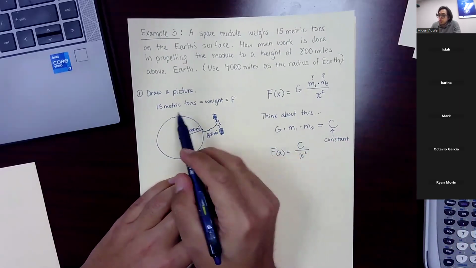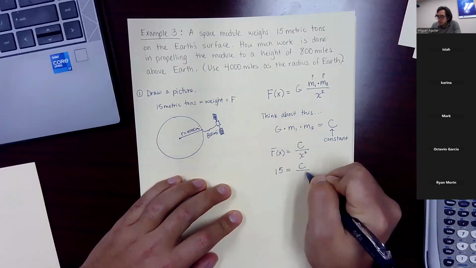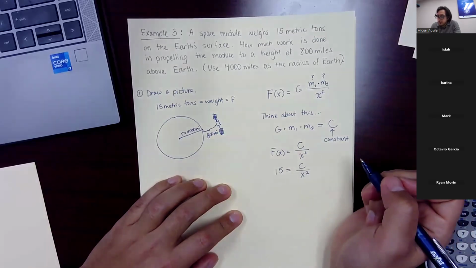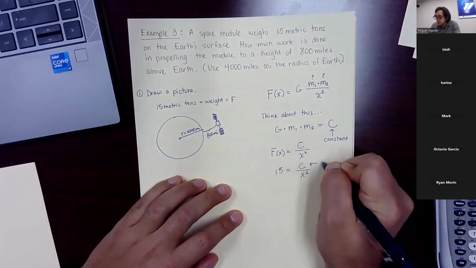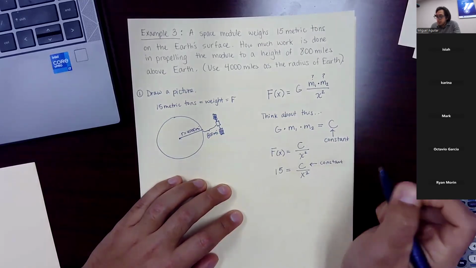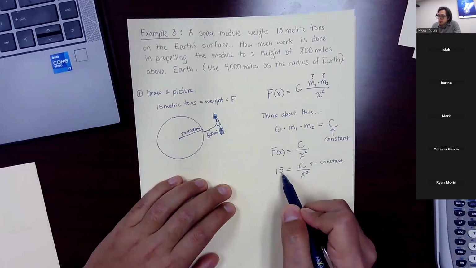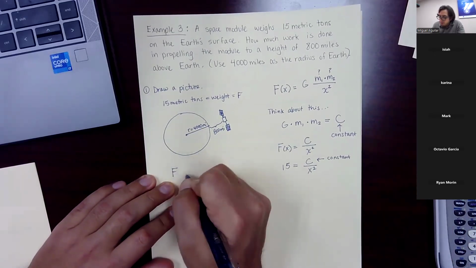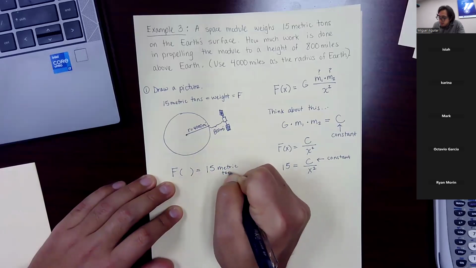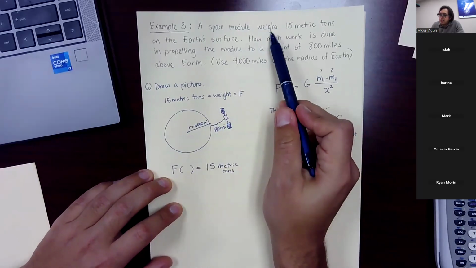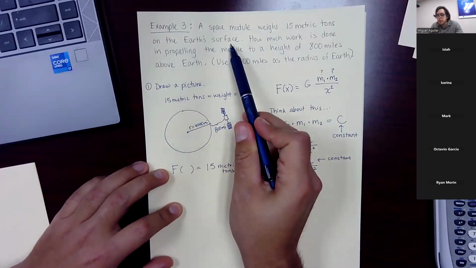So if we do know the force that was given, 15 is equal to some constant over the distance squared, well, then we can figure out what c is supposed to be. We can figure out what this constant is. Because this force that we were given, F of something is equal to 15 metric tons. That is the weight or the force that was measured on the Earth's surface, right?